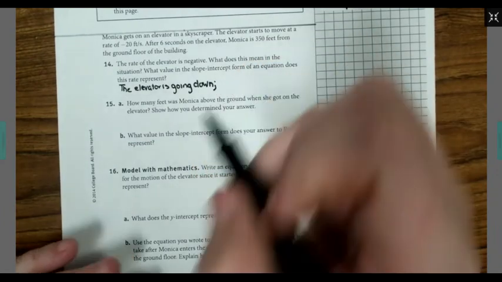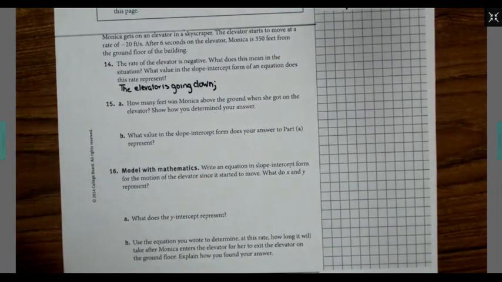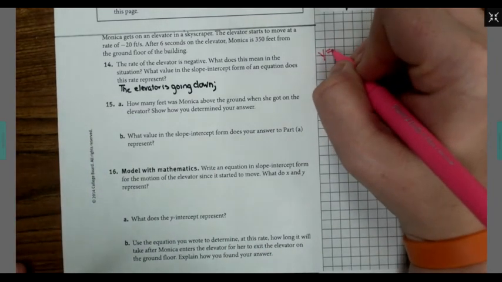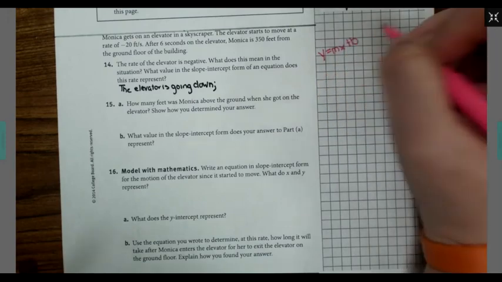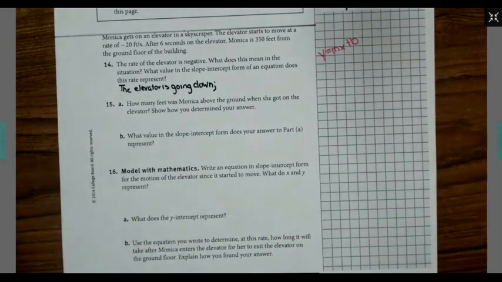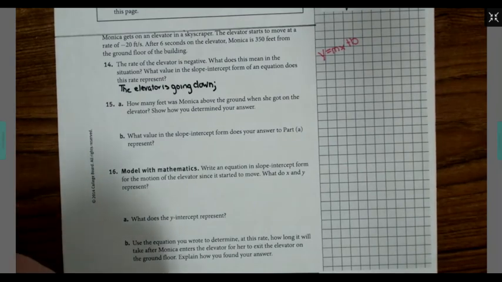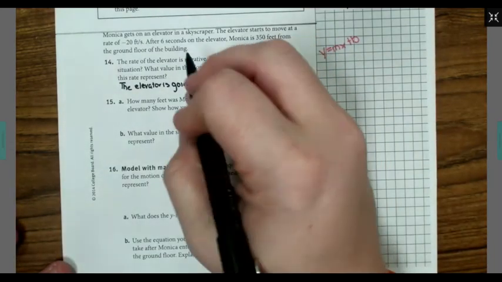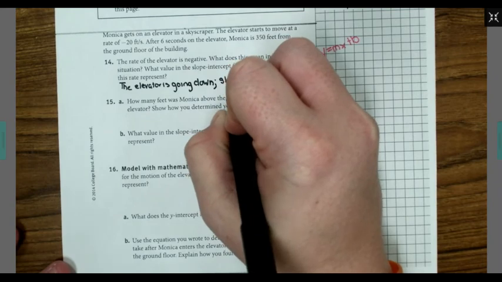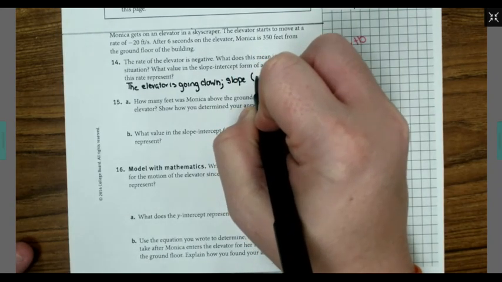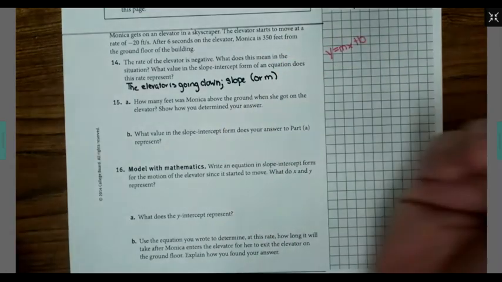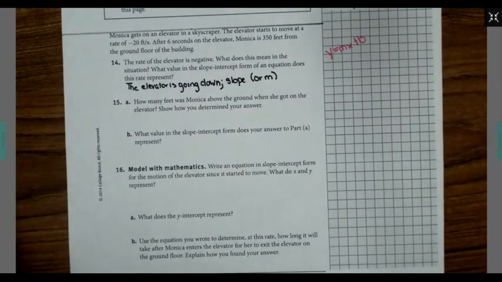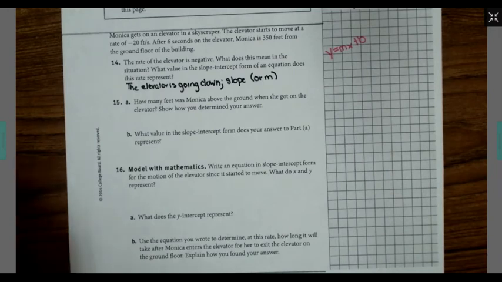And it asks, what does this represent in our slope-intercept form? Now, if you recall, the slope-intercept form was y equals mx plus b. So would this represent my m, my slope, or would this represent the b, my y-intercept? I have to agree, this is definitely going to represent my slope, or if you want to call it my m. We're going downward, and the slope is going to be negative 20 feet per second.